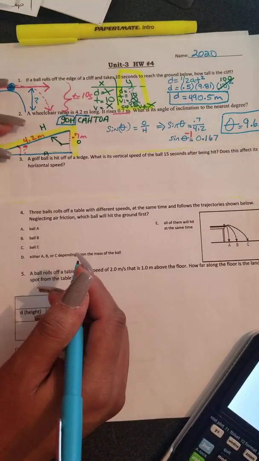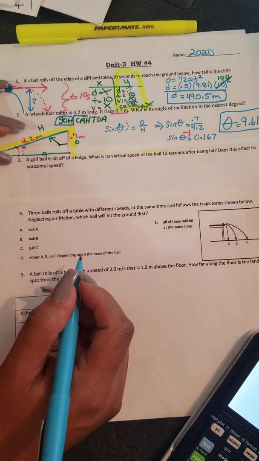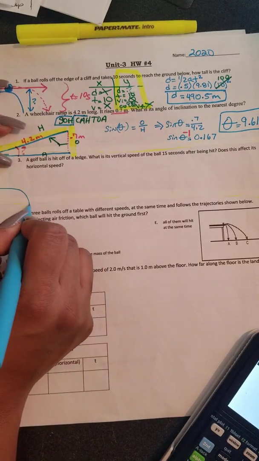The next question here is a golf ball. It's hit off of a ledge. Alright, here's my ledge.